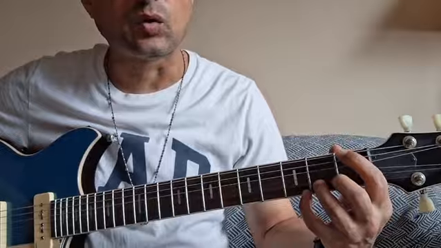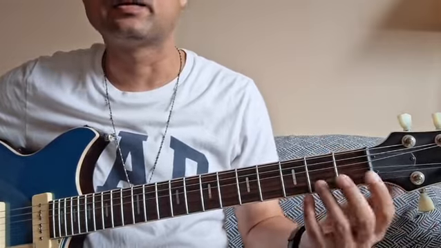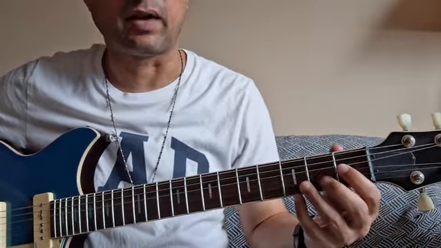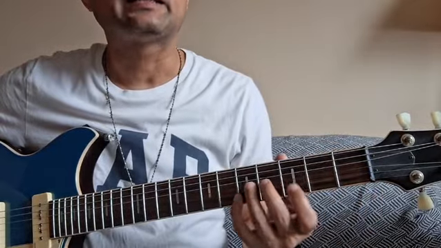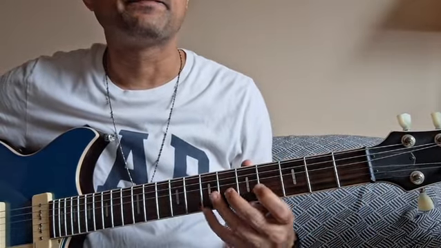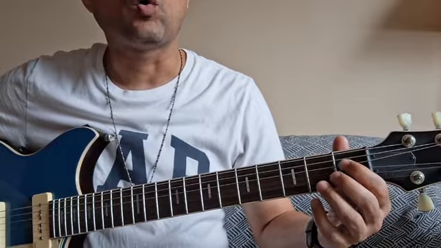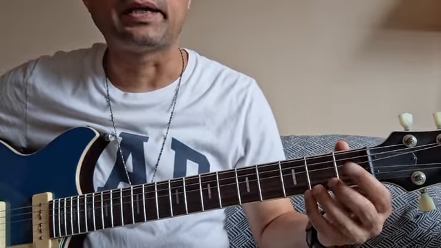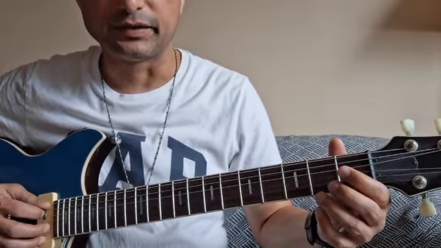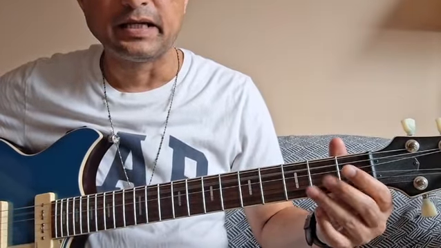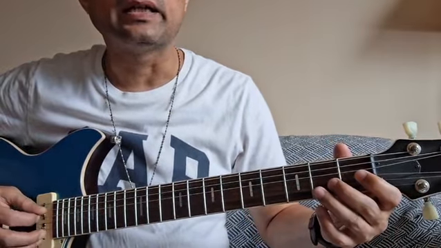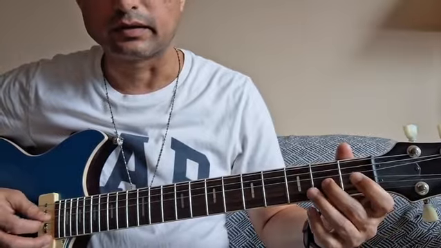All 7 notes, excluding sharps and flats, get repeated, each with its own next repetition. For example, this is A, so another A note is this.